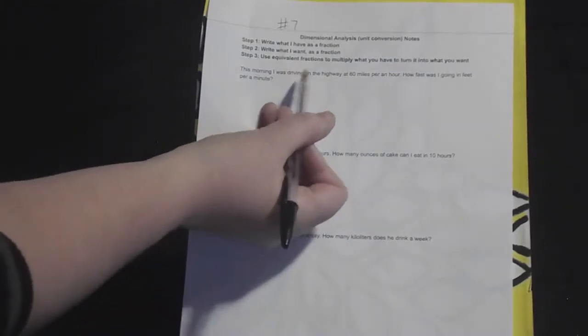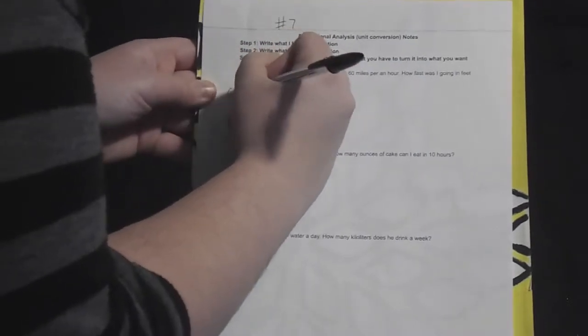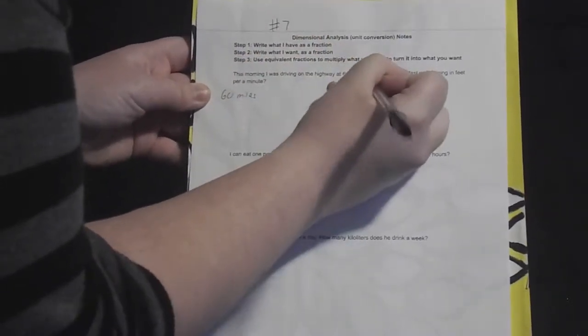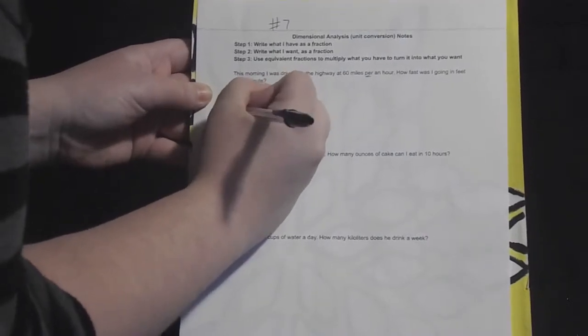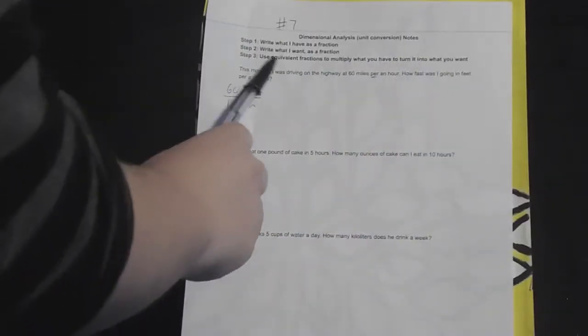It says step 1, write what I have as a fraction. So what I have. So this morning, I'm driving on the highway at 60 miles. Per means divide, so per 1 hour. Okay? Step 2, write what I want as a fraction. Well, at the end, what they want is how fast was I going in feet per a minute. So at the end, I want feet per minute. Okay? And step 3, I have to use the equivalent fractions to multiply what you have to turn it into what I want.